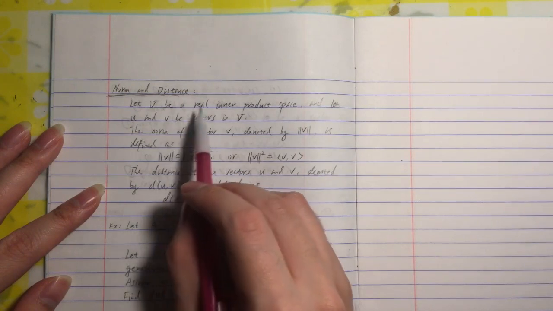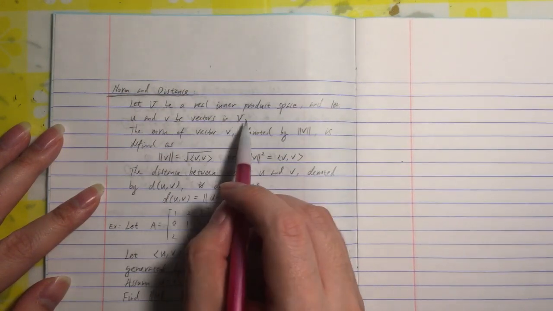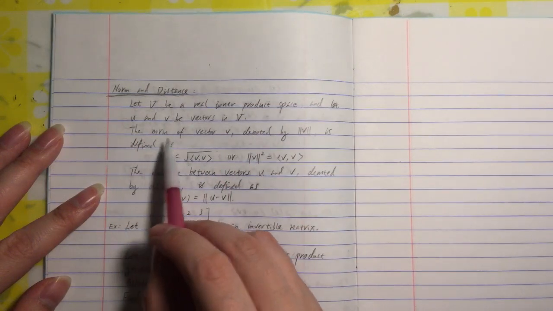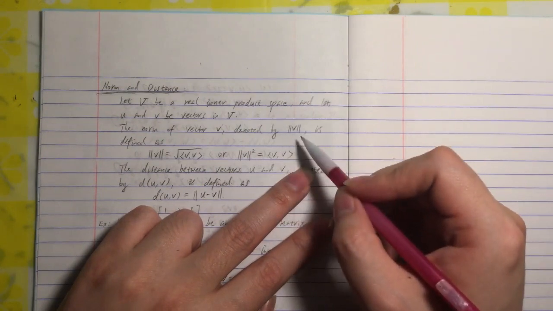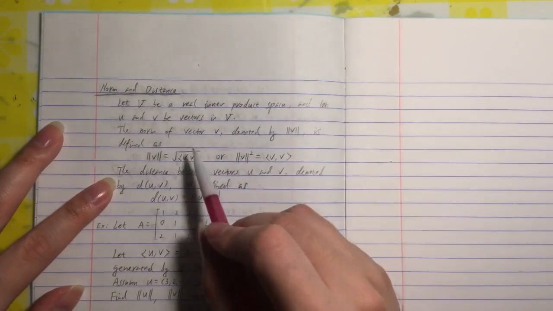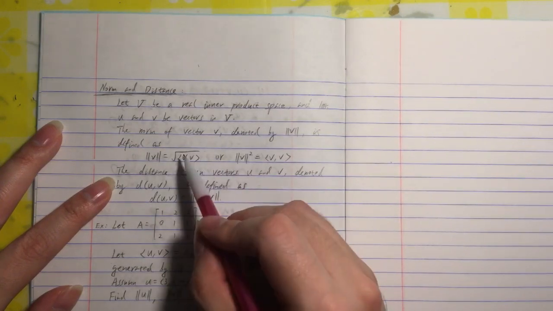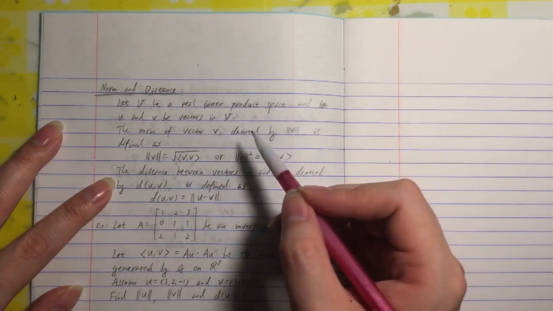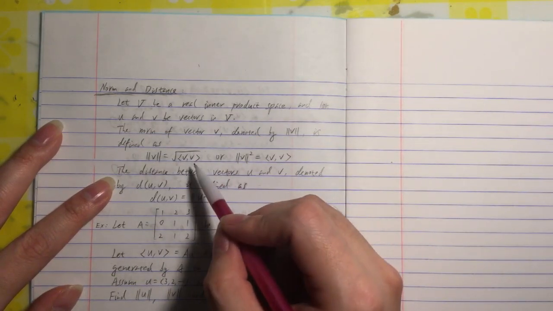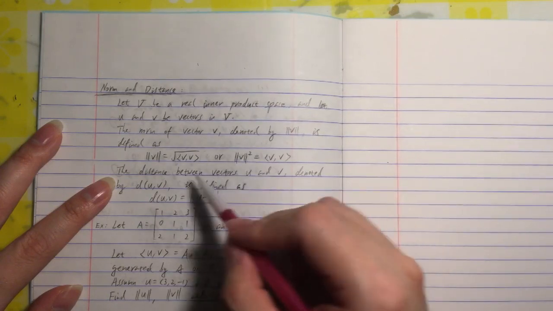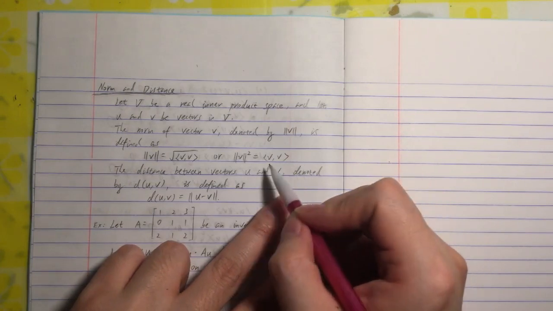Let V be a real inner product space, and let u and v be vectors in V. The norm of vector v, denoted by double bars with a v inside, is defined as the square root of the inner product of v comma v. Or it's the same as saying norm v squared equals the inner product of v comma v.